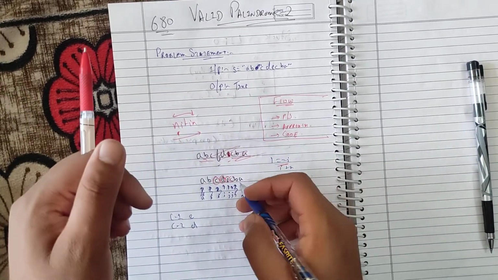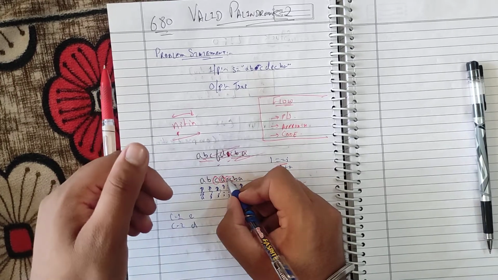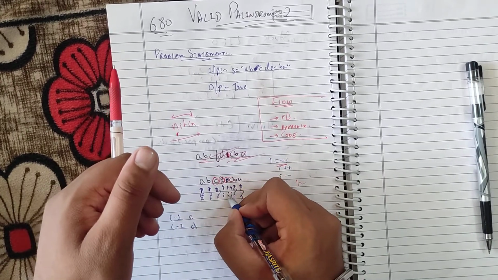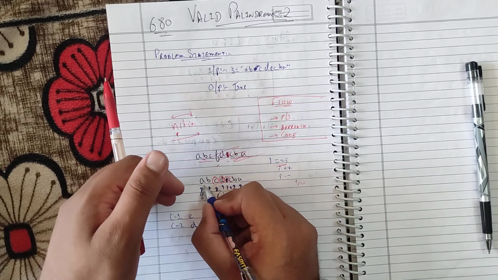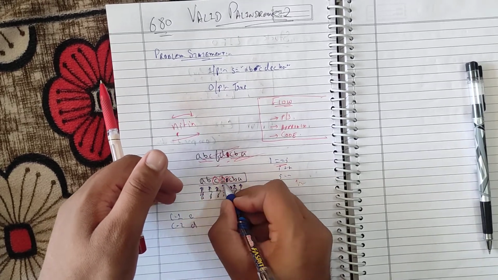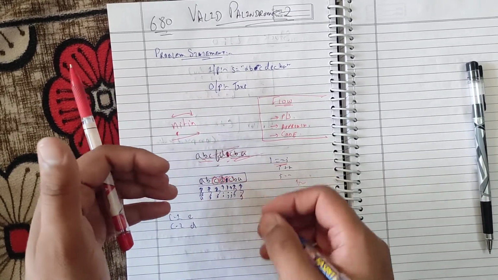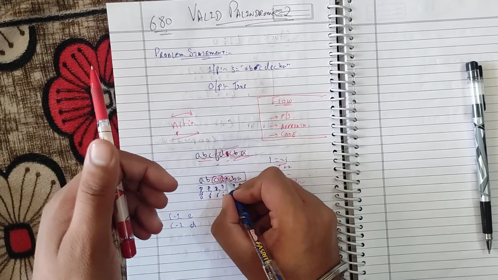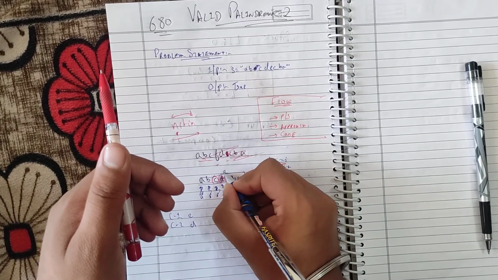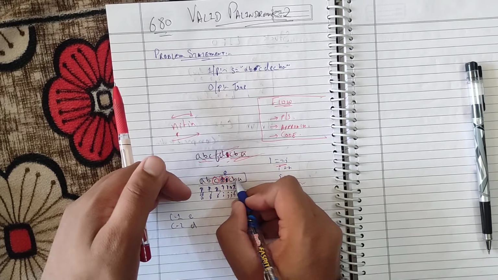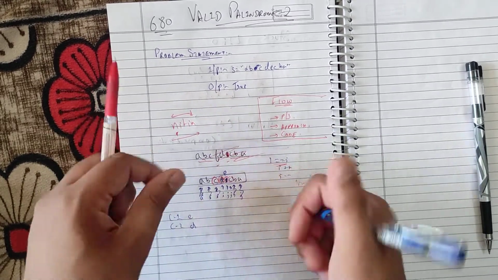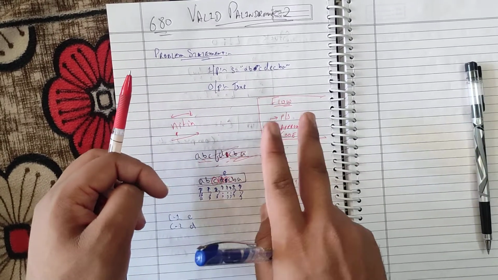Let's say I skip E. Will this be a palindrome? Yes, A, B, C, D, C, B, A is a palindrome. But what if I skip D, not E? Will it be a palindrome? A, B, C, E, C, B, A. Yes, it is a palindrome as well. So it's working for both.